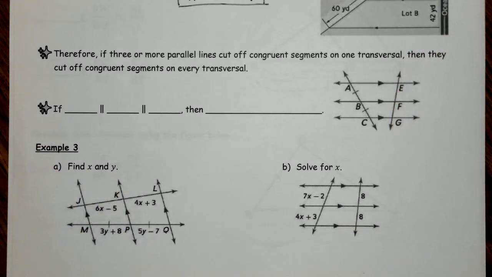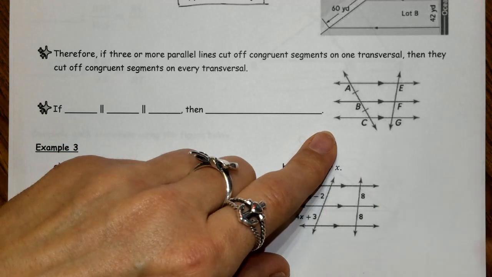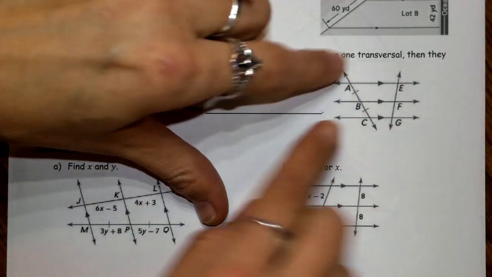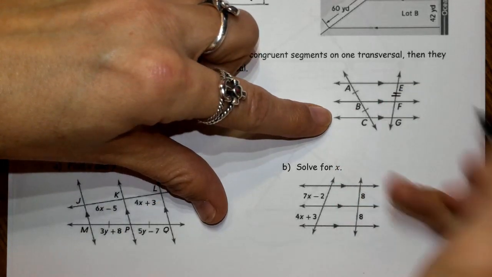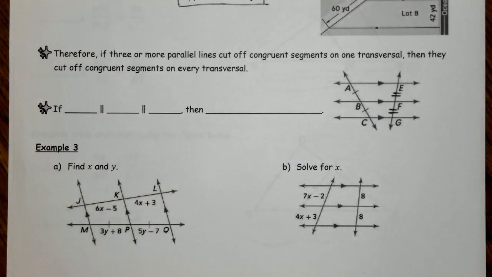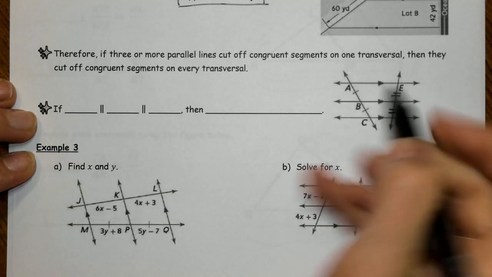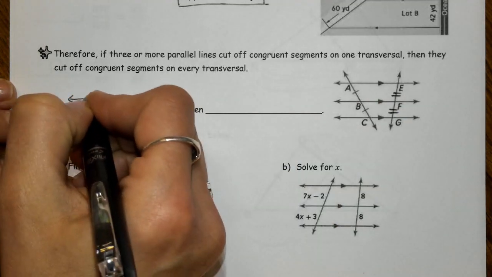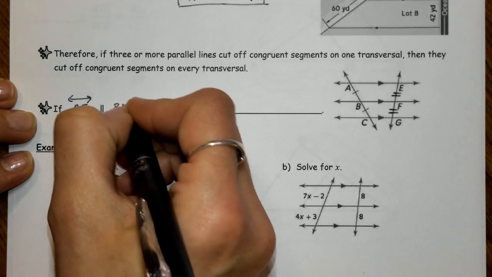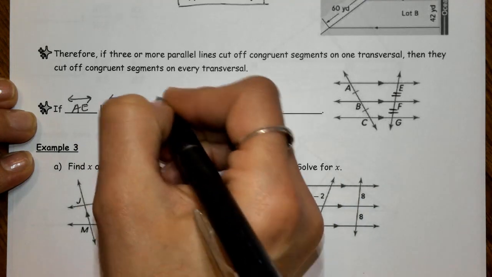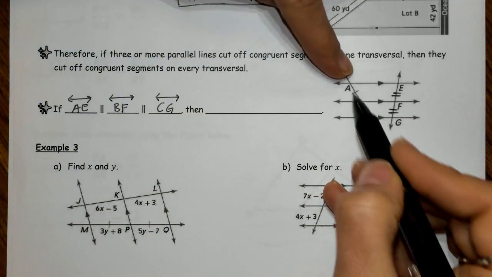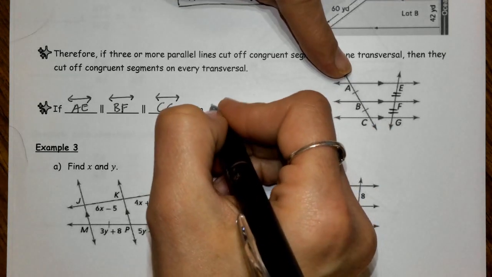Then the conclusion is they're going to cut off congruent segments on every single other transversal, meaning we only have one more transversal, line EG over here. So since we see that these are congruent sections, automatically segment EF will be congruent to segment FG, making sure we put an additional congruency marking there. So, written out, we have if line AE is parallel to line BF, sorry for the sloppy handwriting, and is parallel to line CG, then segment AB will be congruent to segment BC as it shows here.